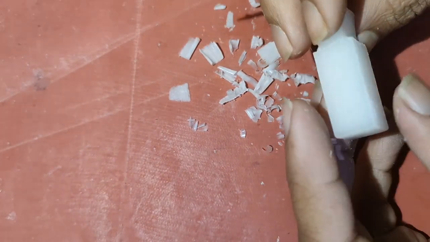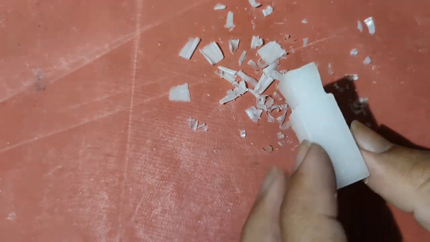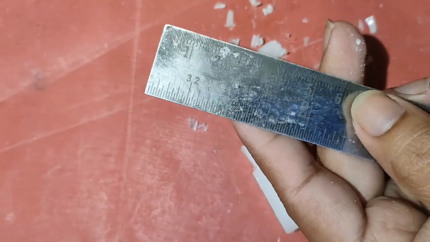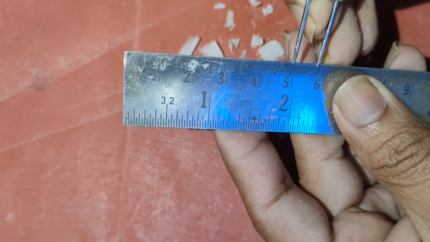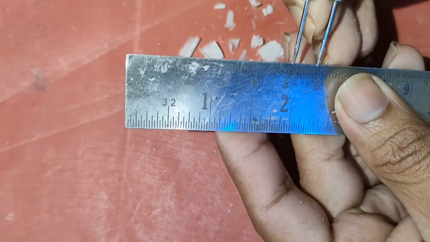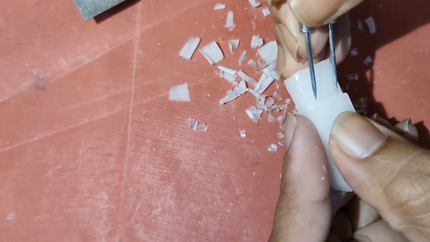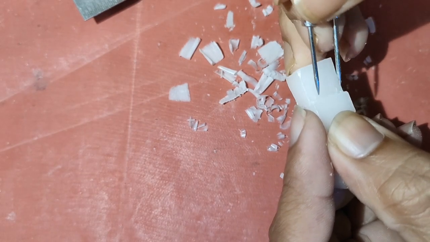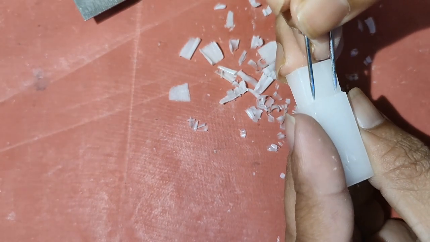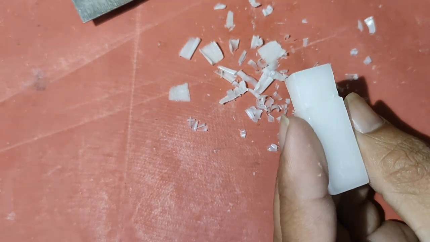Now we'll be marking the labiolingual diameter. The labiolingual diameter at the cervix is 7 mm, so we'll be taking a little more than 7 mm. Okay, it's 7.5. Let's mark it on the cervix. We'll mark it in such a way that we leave an equal portion of wax on the other side. Same goes for the opposite side also. Okay, we're done with the marking.